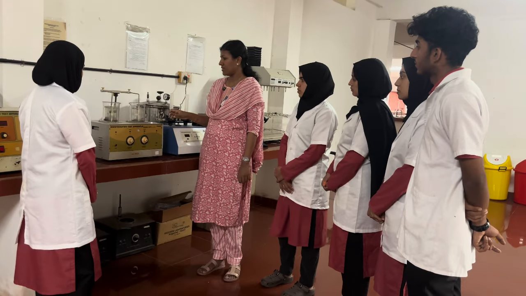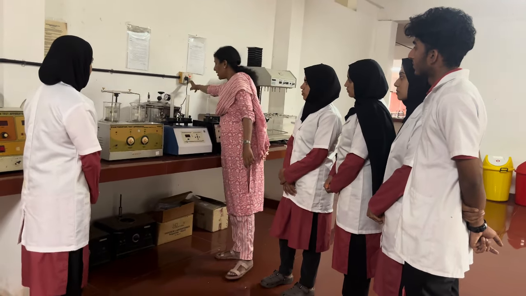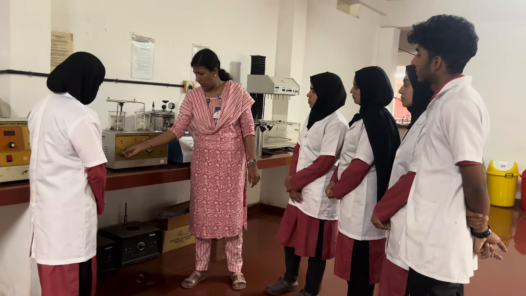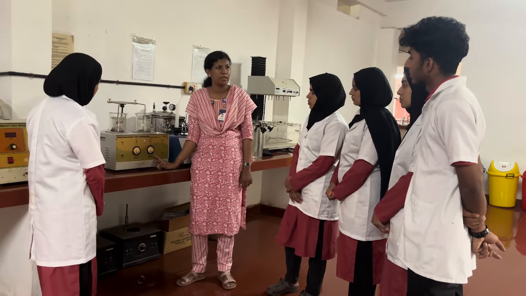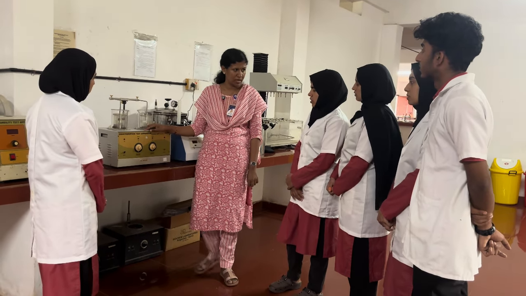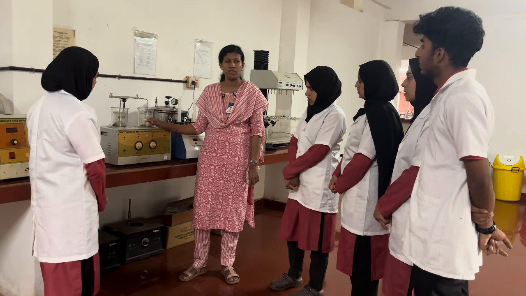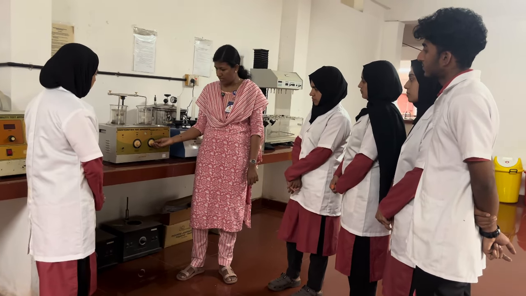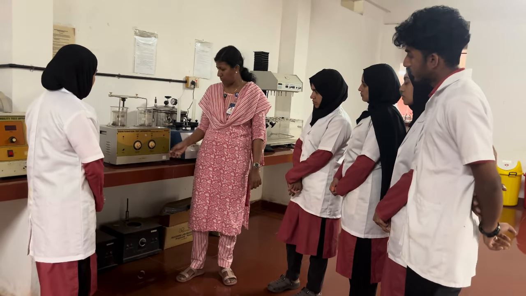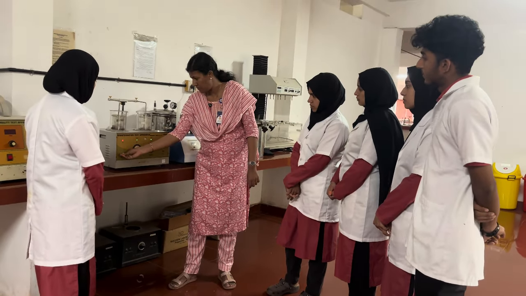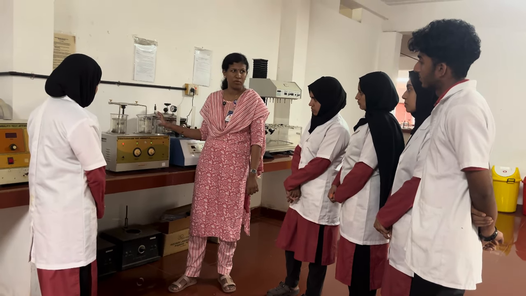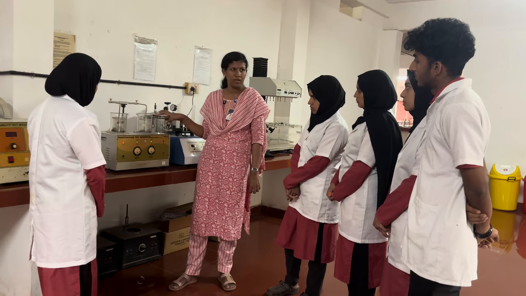Okay, what is the next step? We will switch on the equipment, we will switch on the mains. Before that, we have to adjust the temperature to the body temperature, that is 37 plus or minus 2 degrees Celsius. Next, we will switch on the mains and switch on the motor. I am just doing a sample. You have to do the filling of liquids and then place the tablets.